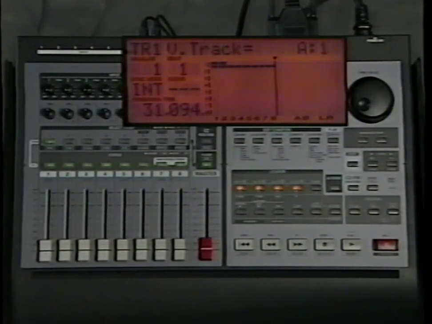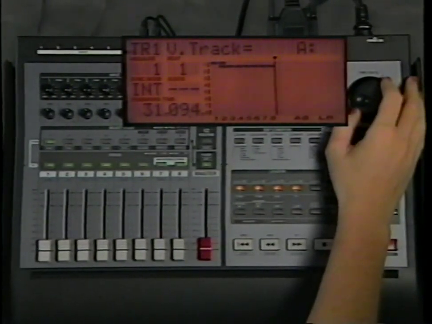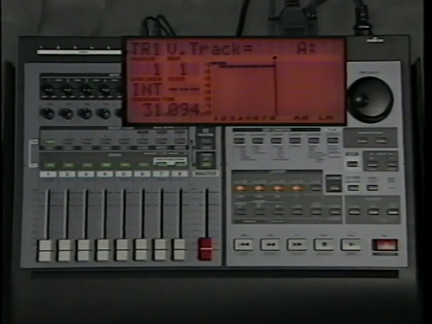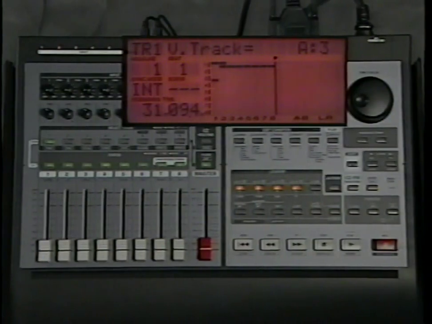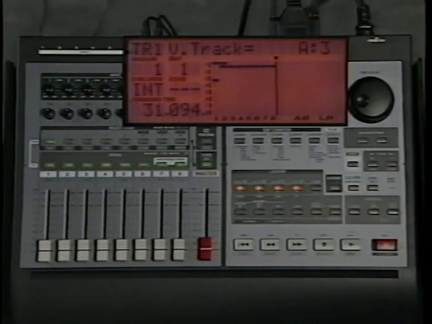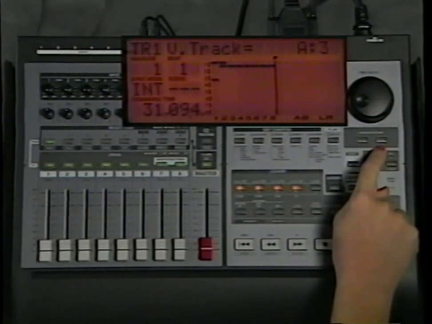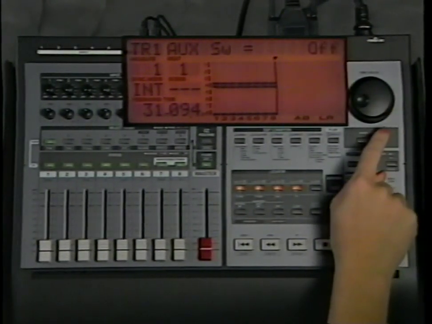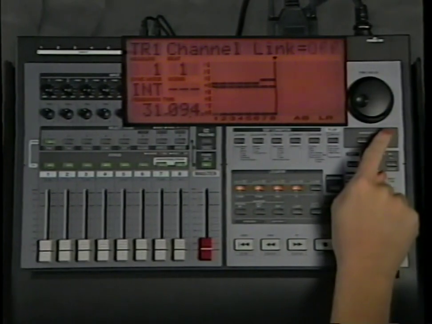Use the Time Value dial to change a setting. We'll just call this the dial for the rest of the video. In most cases, the dial will change whatever is blinking in the display. Use the parameter buttons to choose other settings for a mixer channel. Press the right parameter button to see other settings available for track 1.